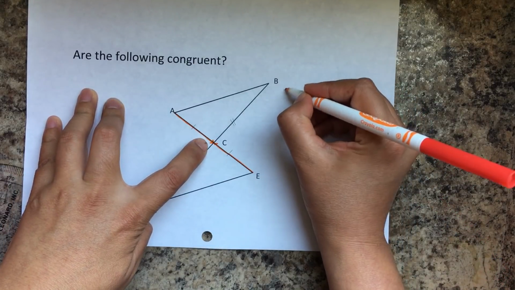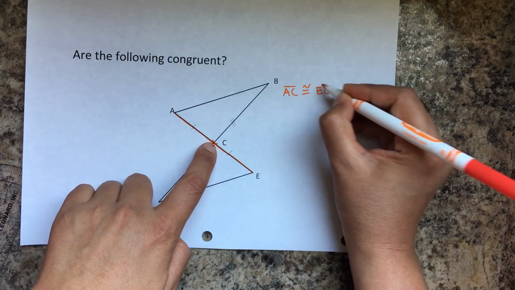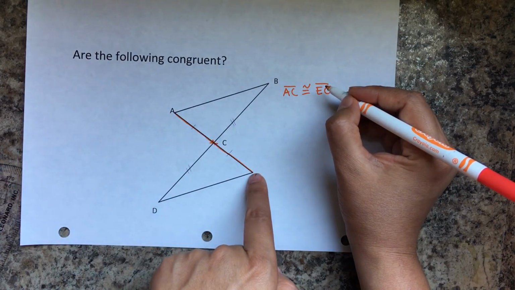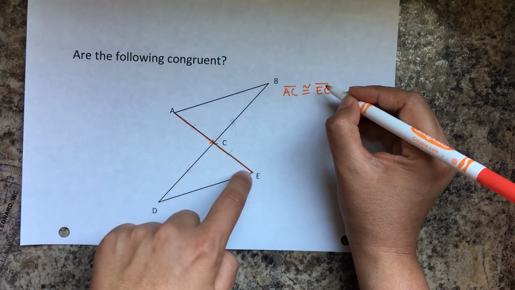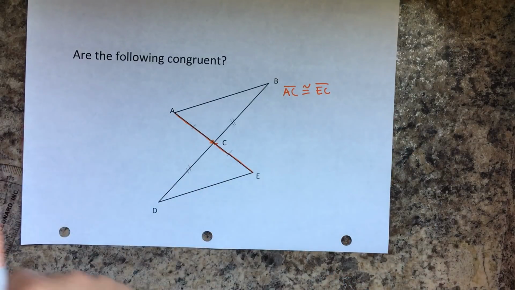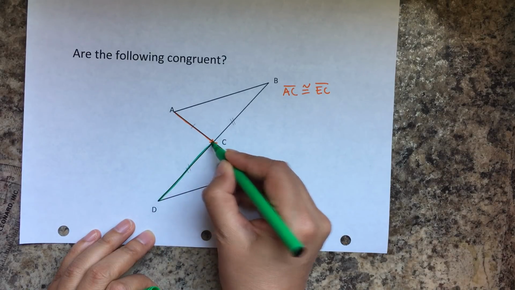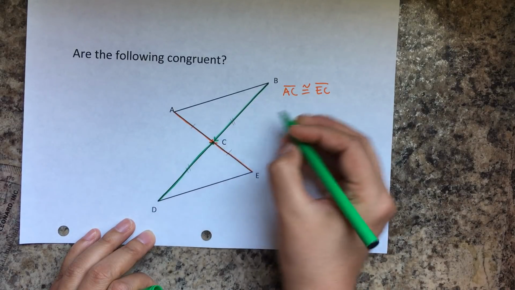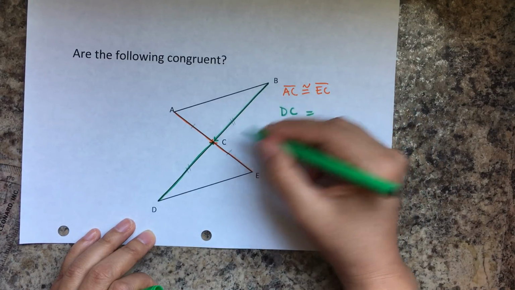So AC is congruent to EC. And the reason I put that little arrow is just to remind myself I'm going in this direction, so I need to go from here to here, because this looks like they correspond, okay? Then another thing that I have is DC. If I came this way, then I'm going to come here like this. So DC is congruent to BC.